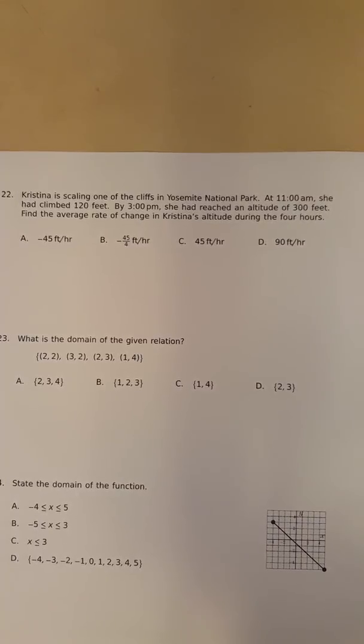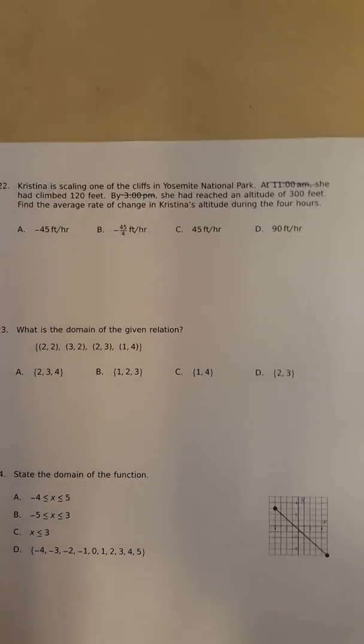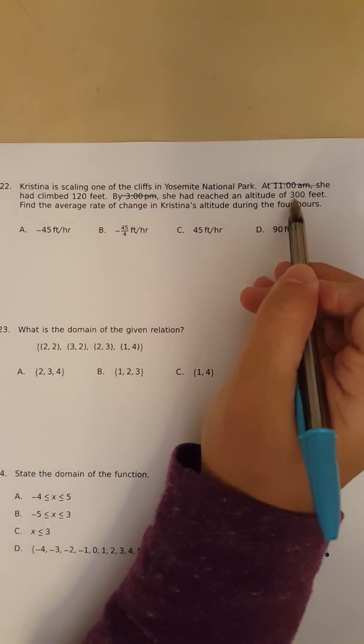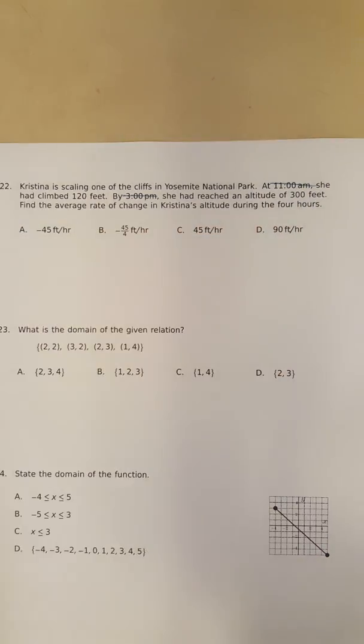So we already are being told it's 4 hours. We don't even need to worry about the times there. So that time of 3 p.m. and 11 a.m. is not really going to be important here because they're telling us 4 hours. Now we do need to find out how much the altitude that she's gone has changed. So she ended up at 300 feet and started at 120.